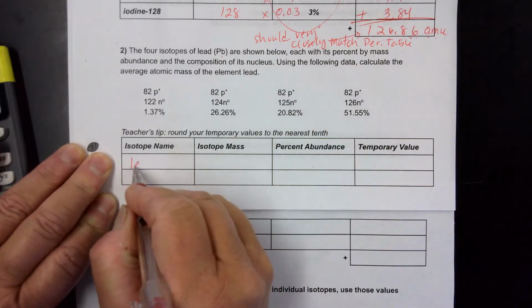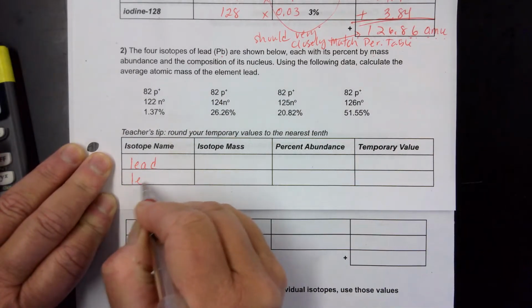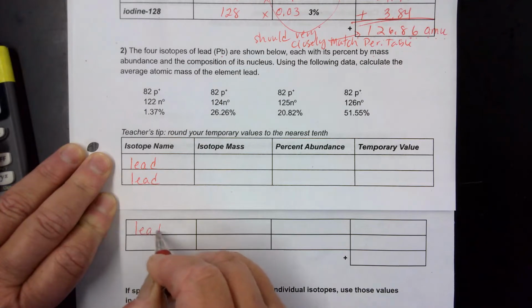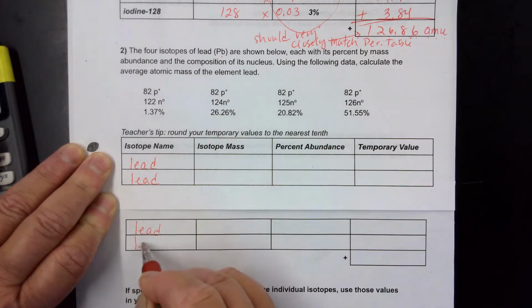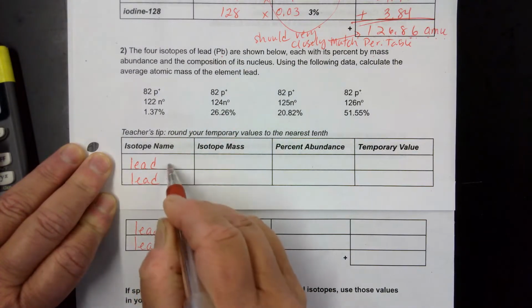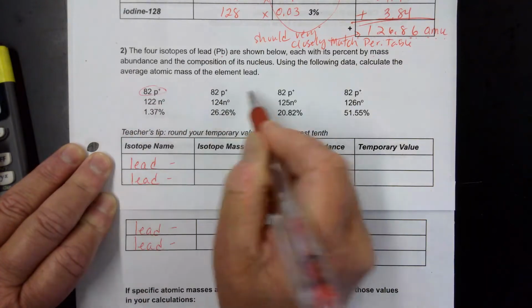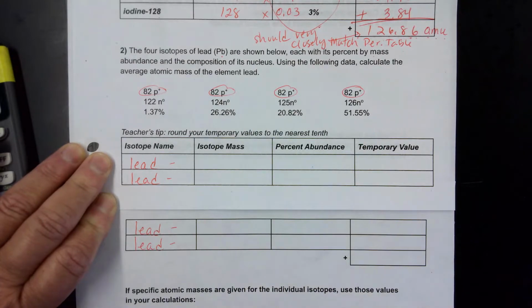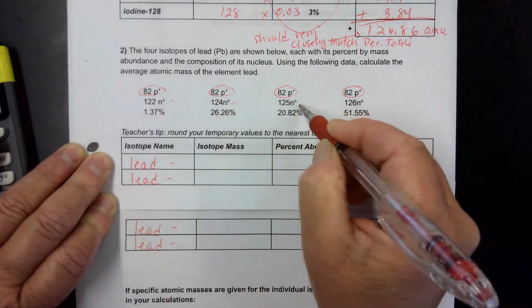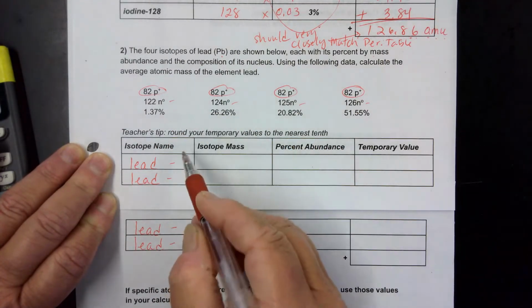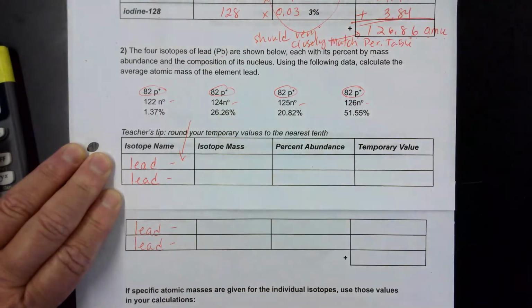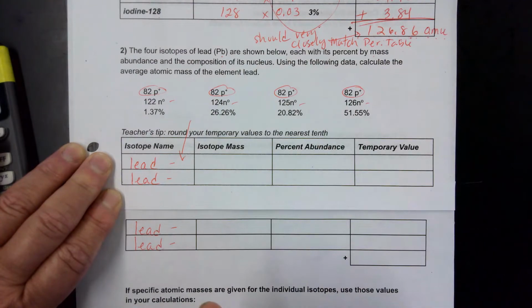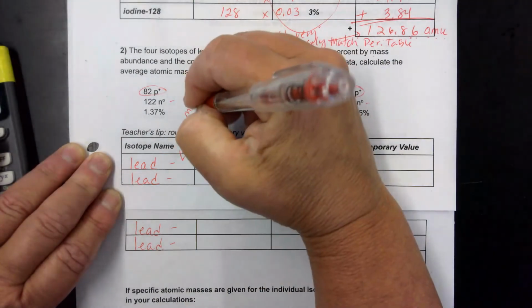So each one of these isotope names is lead. There's 4 of them: 1, 2, 3, 4. But they're all lead because they all have 82 protons. That's what makes them lead. But each one has a slightly different number of neutrons. And so the question is, what's the number that goes here? Is it the number of neutrons? No, it is not. It is the mass number.